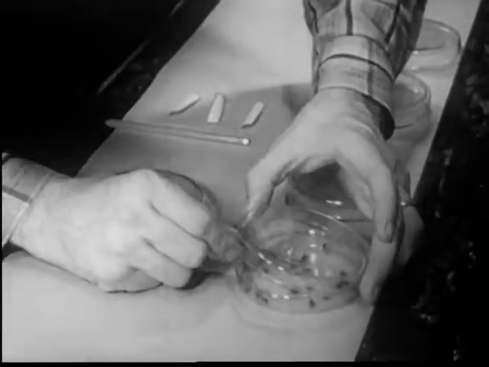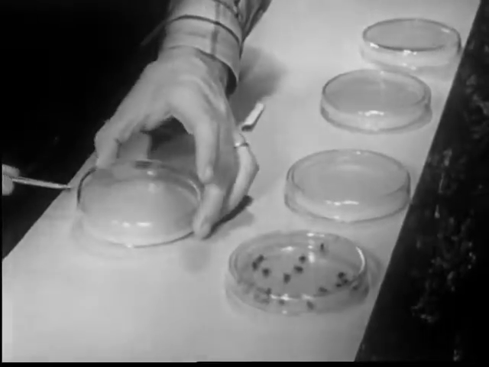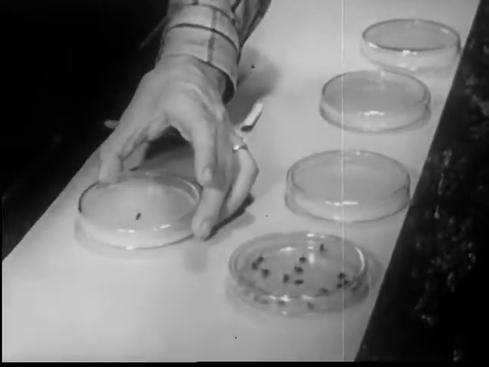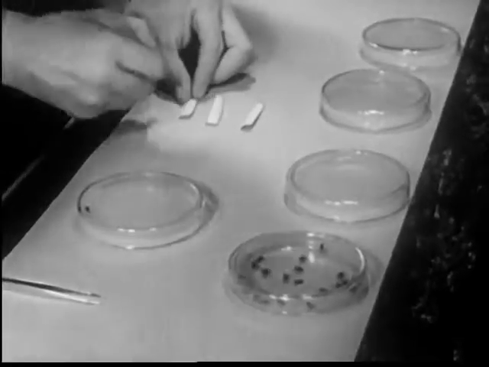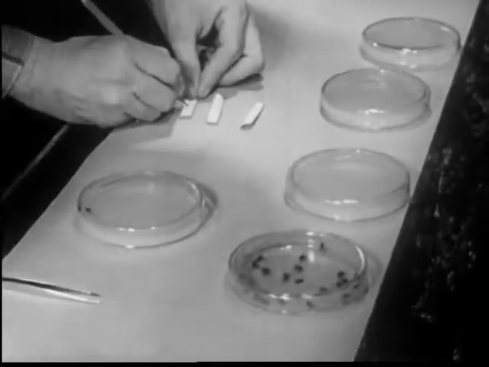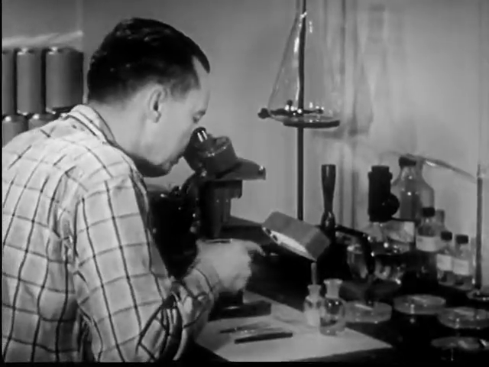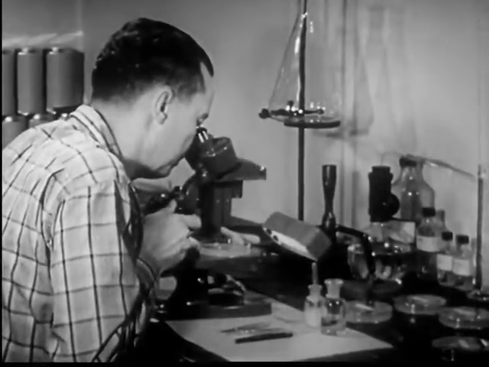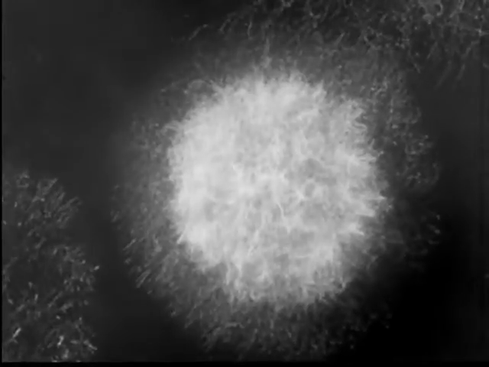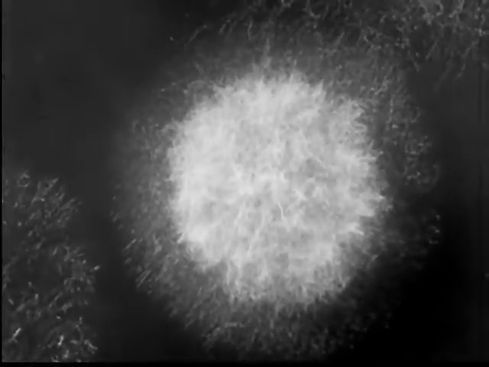Here we are letting a fly walk across a specially prepared gelatin plate. This fly's feet are scattering the spores of a fungus picked up from some surface on which it has walked. Under the microscope a few days later, we can see the rapidly developing fungus as a mass of thread-like branches. Disease germs are spread and multiply in the same manner.